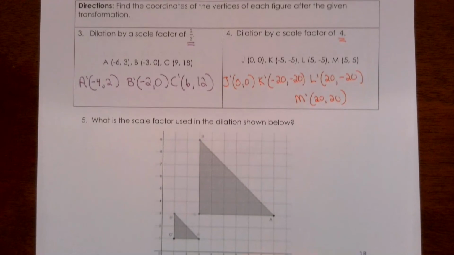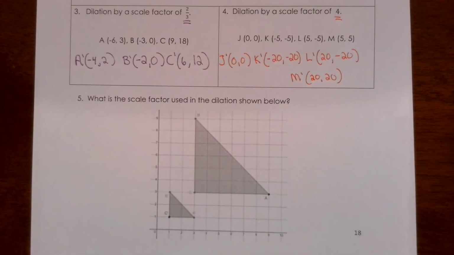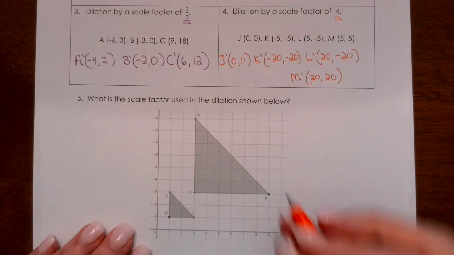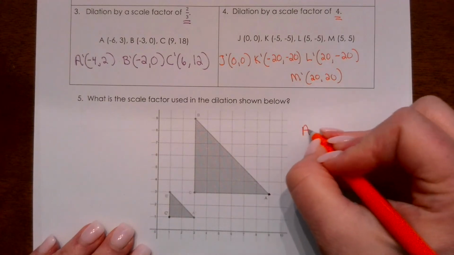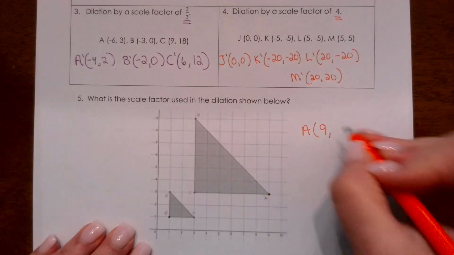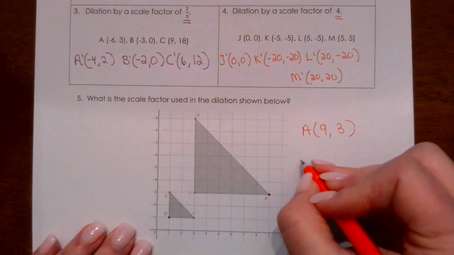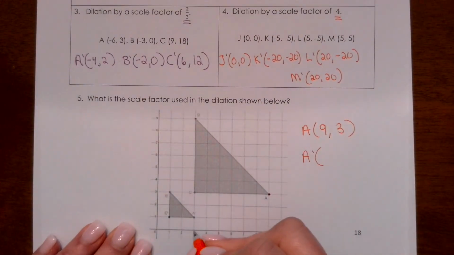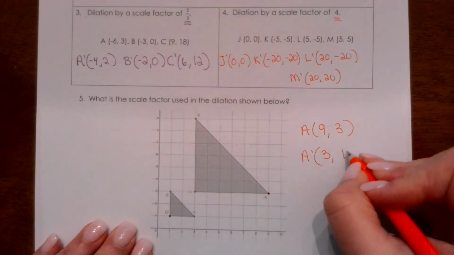Alrighty, last problem on this video. What is the scale factor shown in this dilation? It does look like I am getting smaller, so I'm looking for a number less than 1, greater than 0. Let's look at my A. A is at 9, 3. And A prime is at 3, 1.